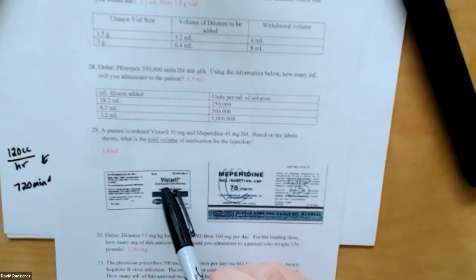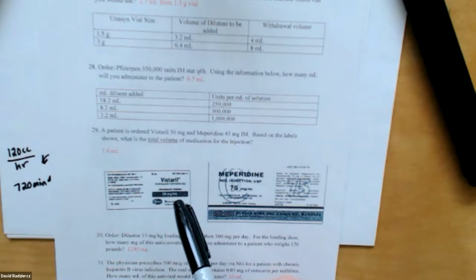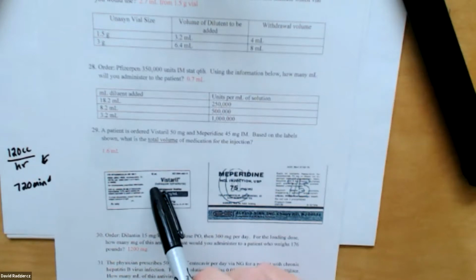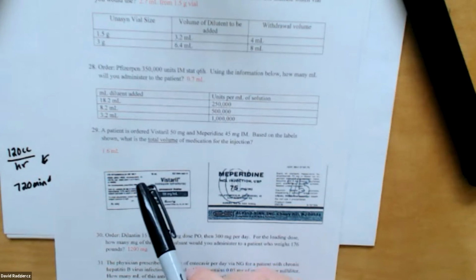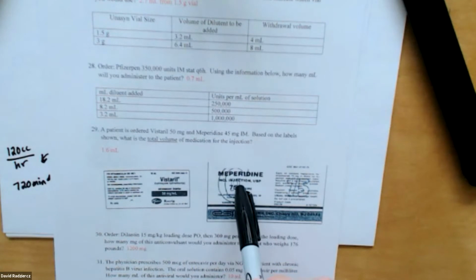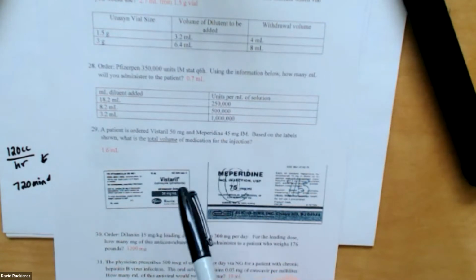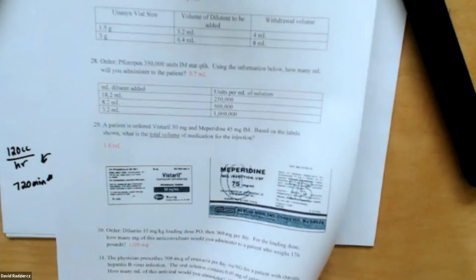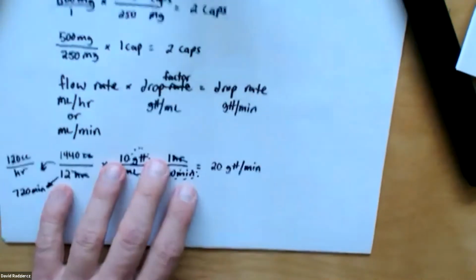So the trick to this is we already did a question like this when we calculated the capsules for the cephalexin, the antibiotic. We're just going to basically do that math twice. We're going to calculate the milliliters of Vistaril. We're going to calculate the milliliters of meperidine, and then we're going to add those 2 milliliters together. So let's do that real quick.